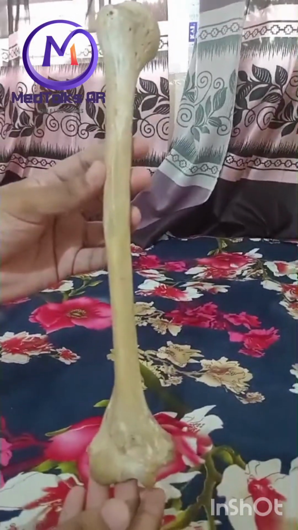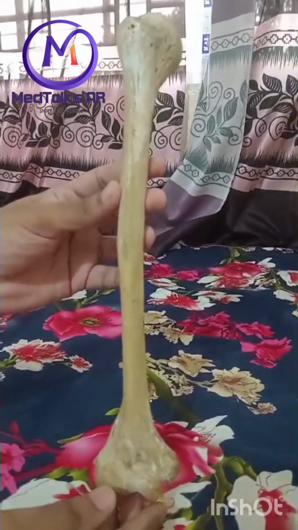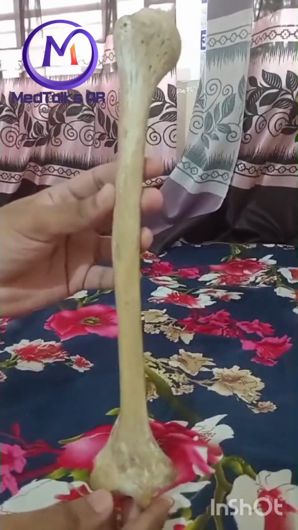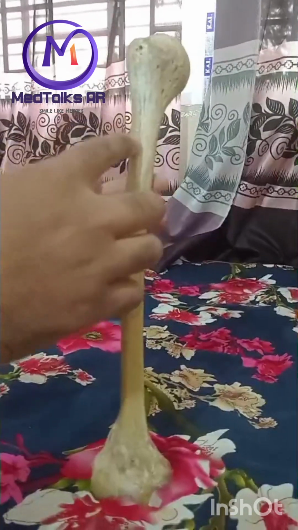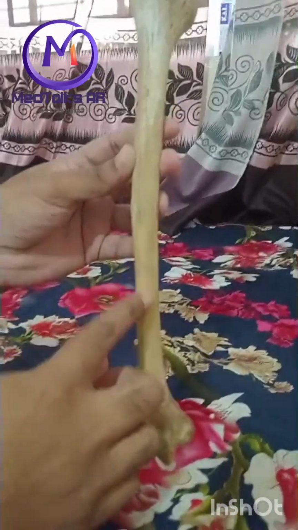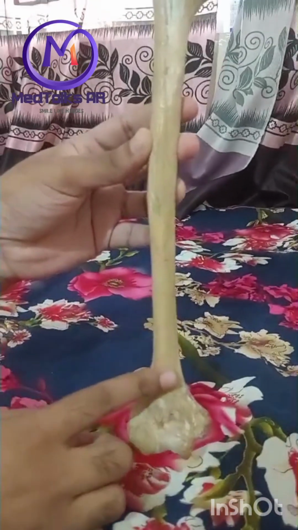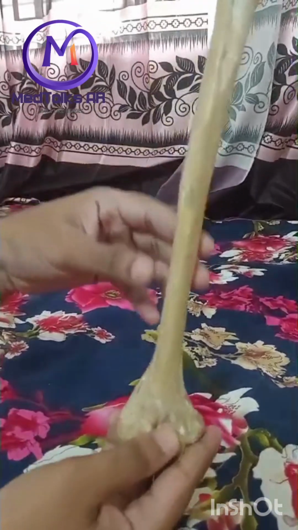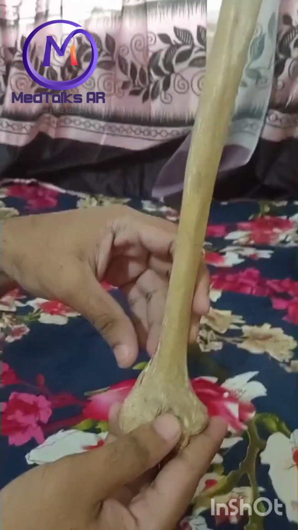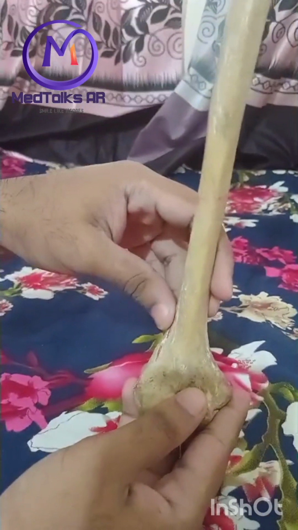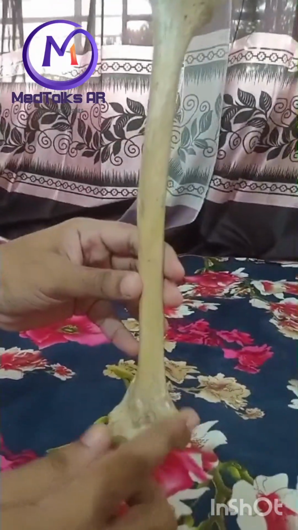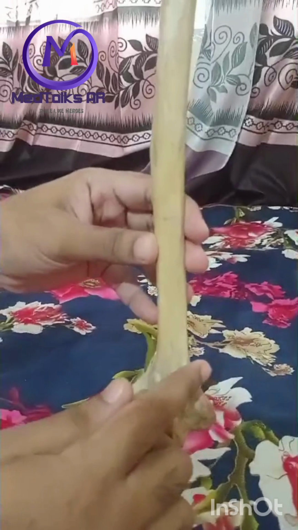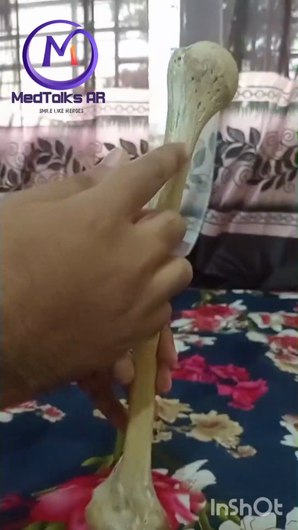Now let's talk about the borders and surfaces of the humerus. The anterior border forms from the lateral lip of the bicipital groove and continues down, and the lower part of the anterior border is rounded and smooth. The lateral border is formed by the lateral supracondylar ridge and goes to the greater tubercle. The medial border is formed from the medial supracondylar ridge to the lesser tubercle.